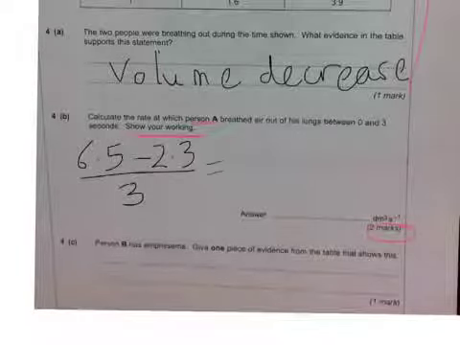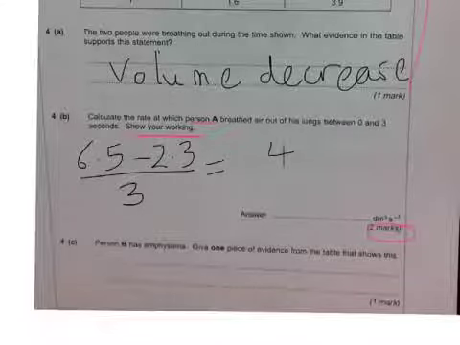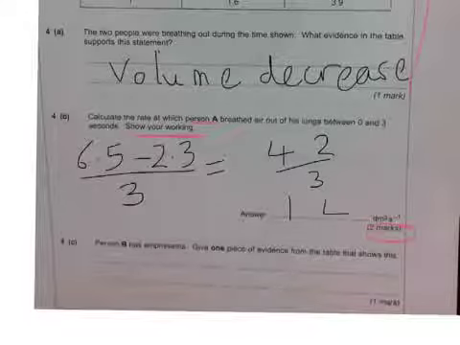Okay, so the answer will be 6.5 take away 2.3 will give us 4.2. Divided by 3 gives an answer of 1.4. You get 1 mark for the answer and 1 mark for the working out.